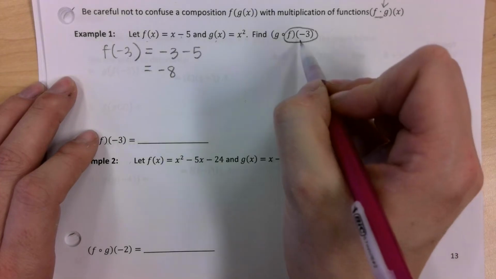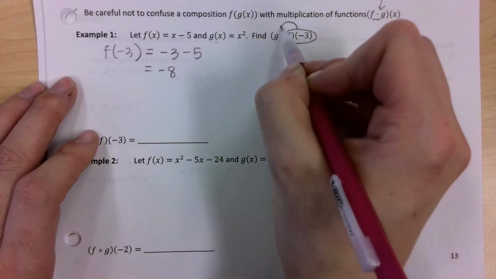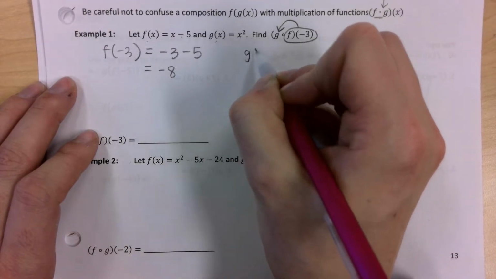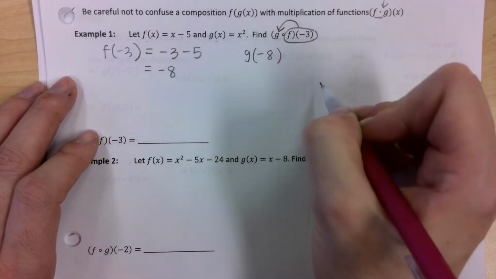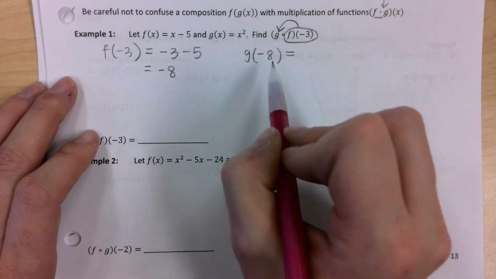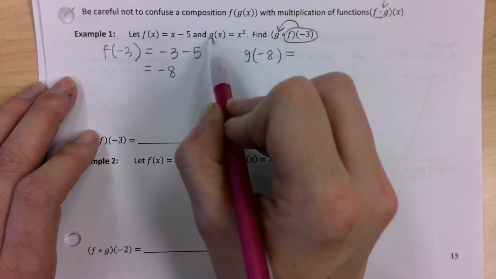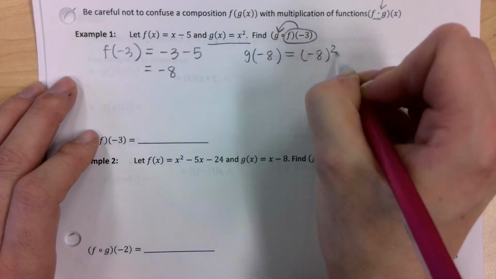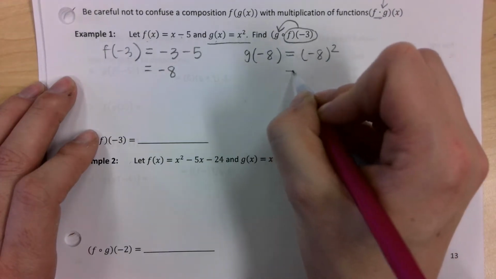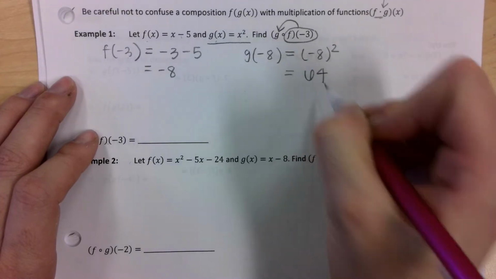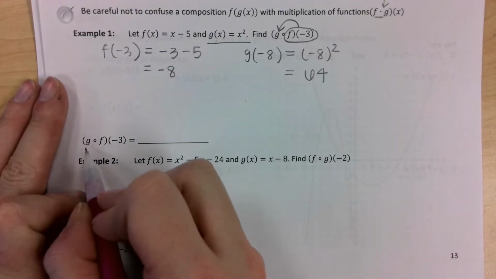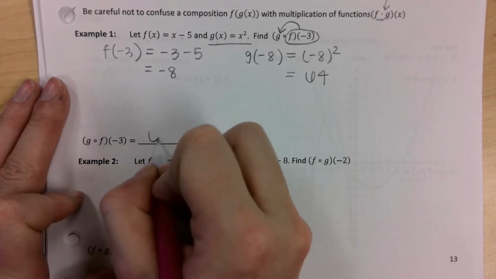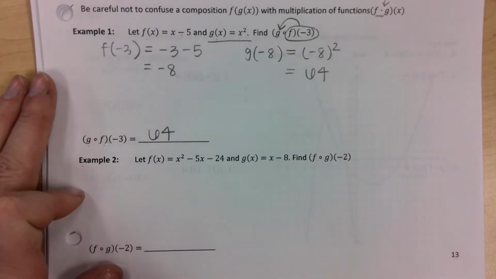If I look back at my original problem, I then needed to take that and plug it into g. So from here, I'm finding g of negative 8. That means I'm taking negative 8 and plugging it into all of my x's in g. So I have negative 8 squared. Negative 8 squared is positive 64. So right now I have found that g of f of negative 3 is equal to 64.